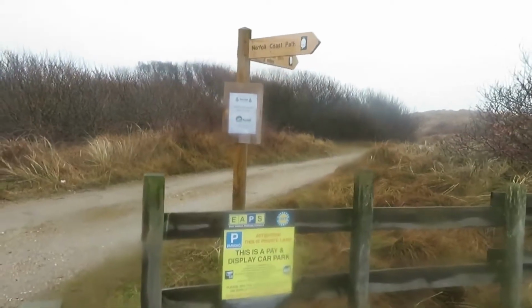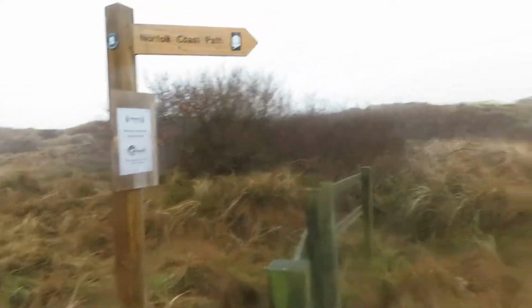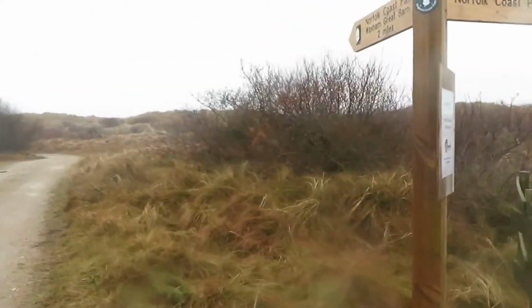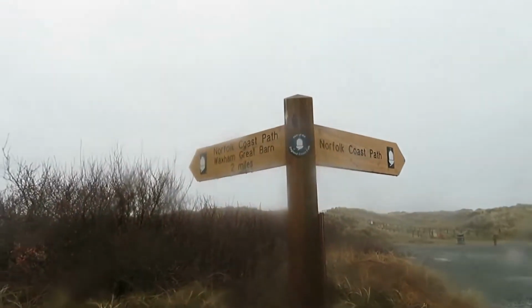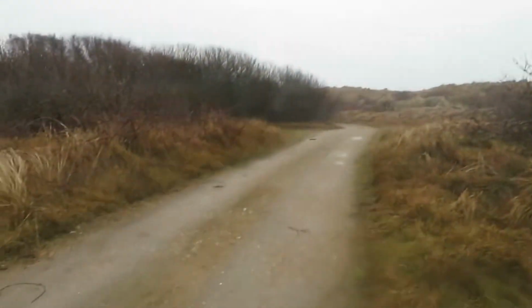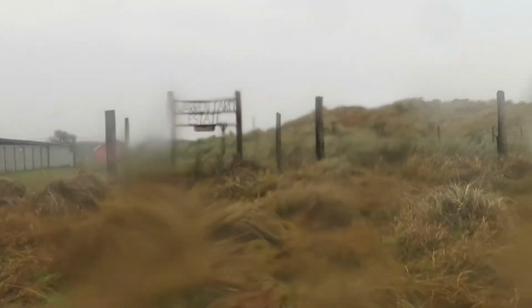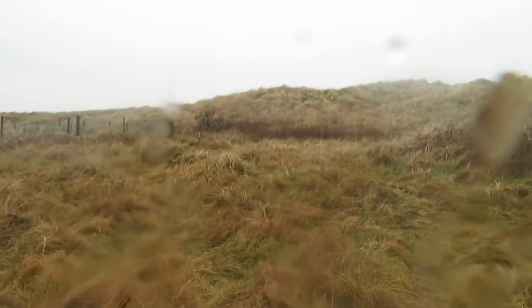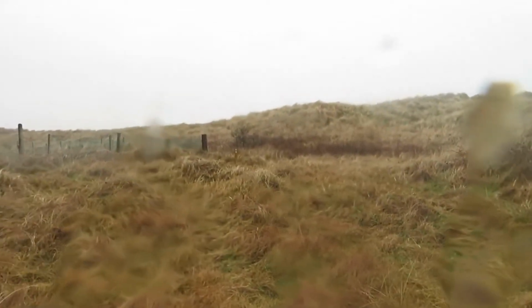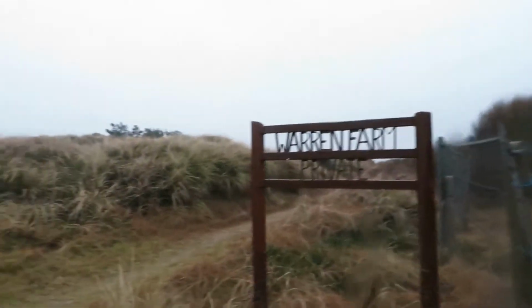And so out the other side of the car park and onto Waxham Great Barn, 2 miles. So it says Warren Farm Estate, so obviously our path is not going through the estate, going round it. So that's the end of the Warren Farm section.